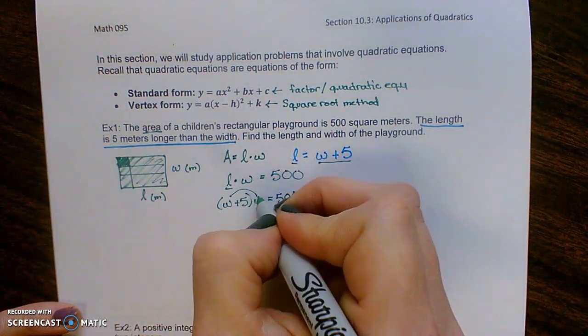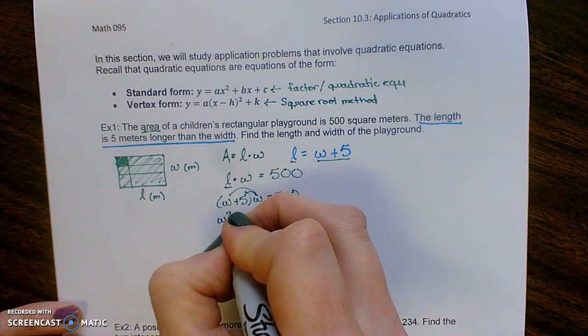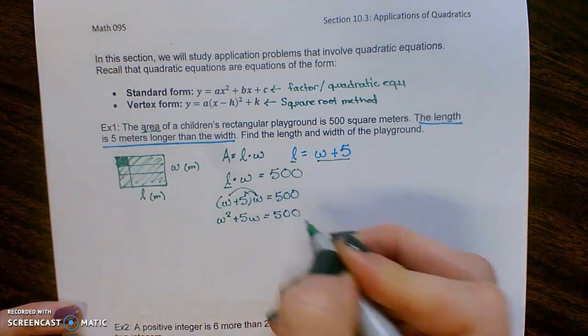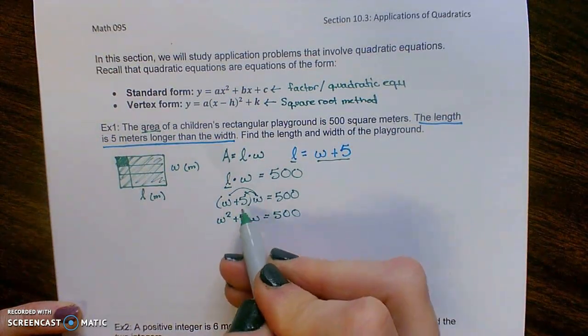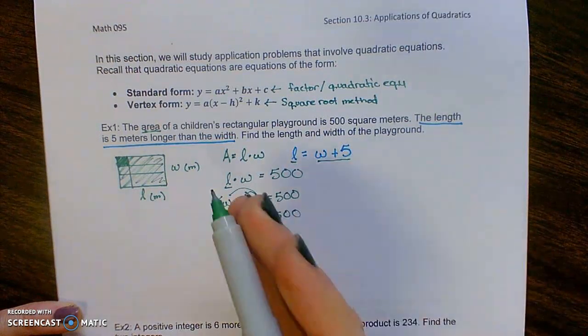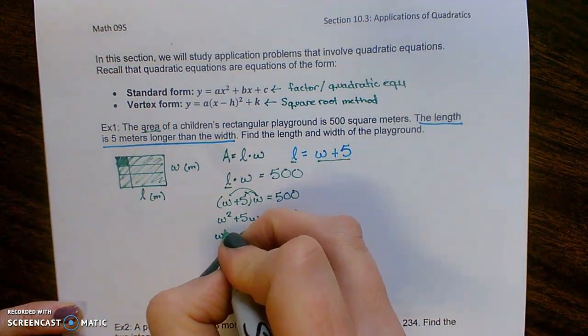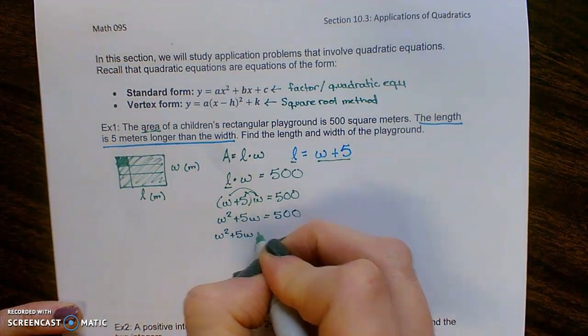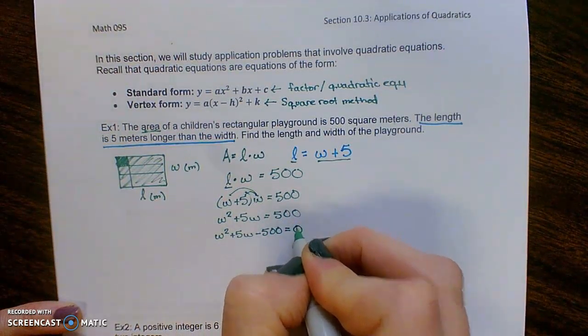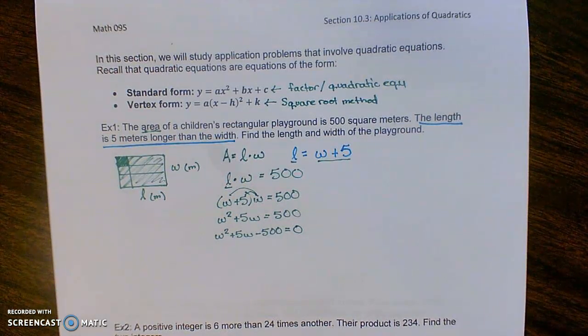Let's go ahead and open up these parentheses. This will give me W squared plus 5W equals 500. Now notice this is a quadratic equation, and it's in this standard form here. So I'm going to move everything over to one side. W squared plus 5W, subtract 500 from both sides, and set it equal to 0.